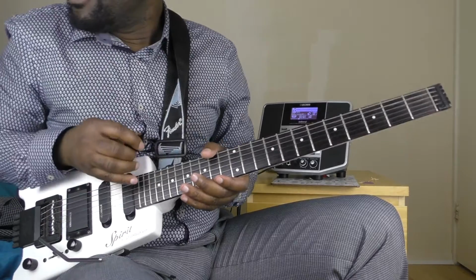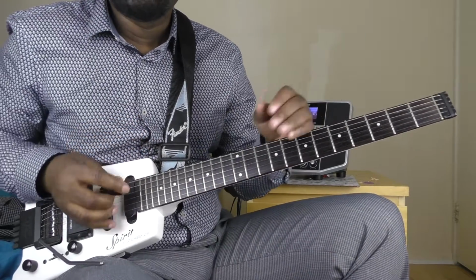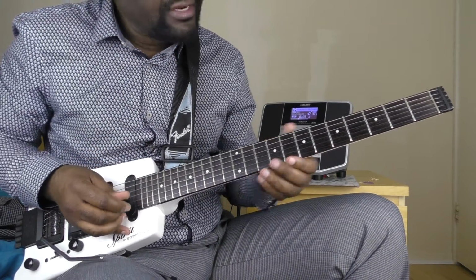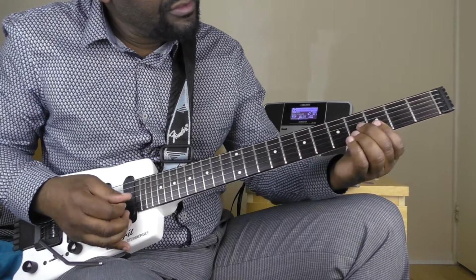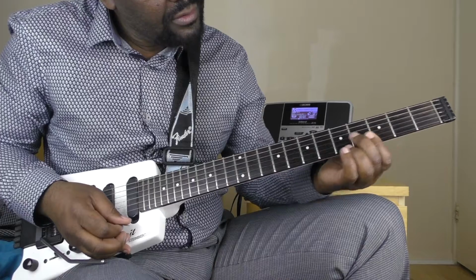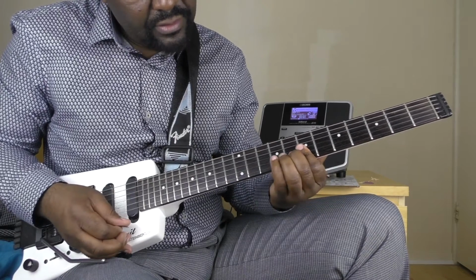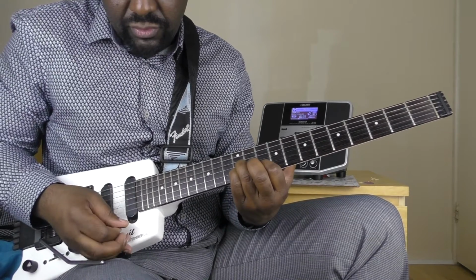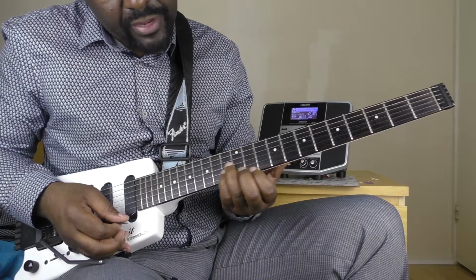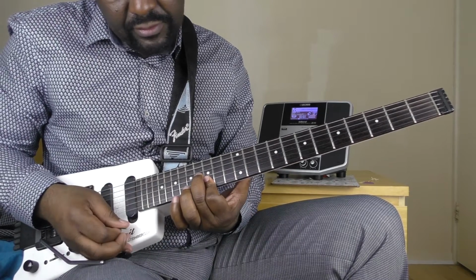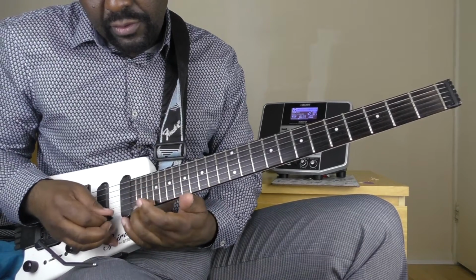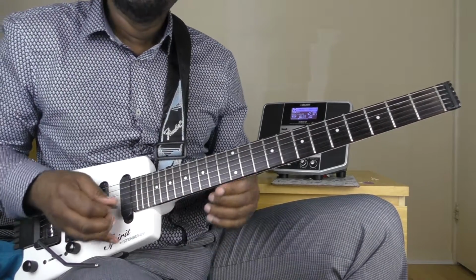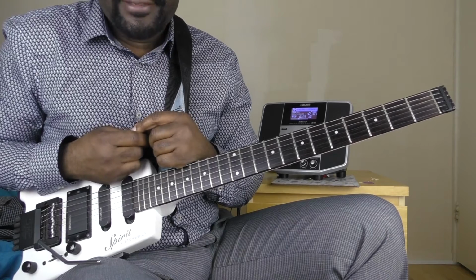Okay, so this is a review of the triad. The first inversion, second inversion, the root, go back to the first inversion, second inversion, and the root. Okay, so those are called triads.